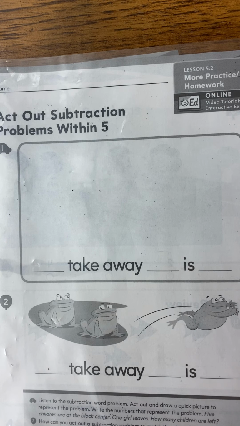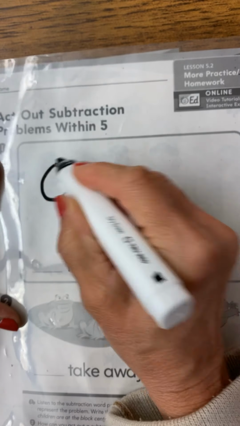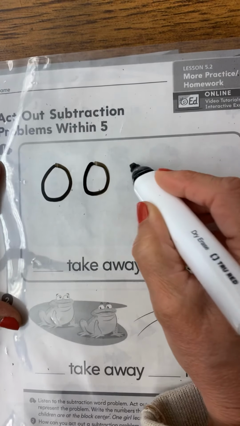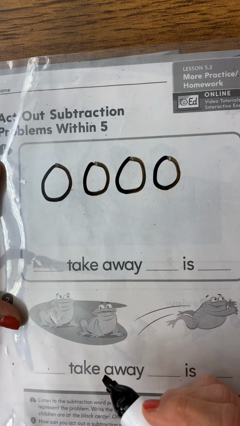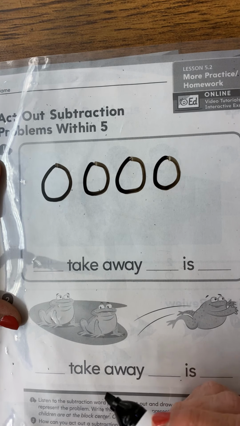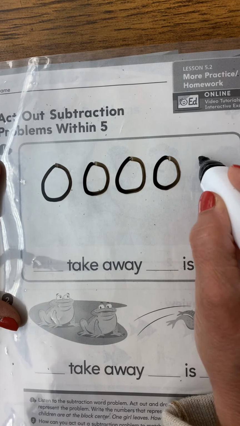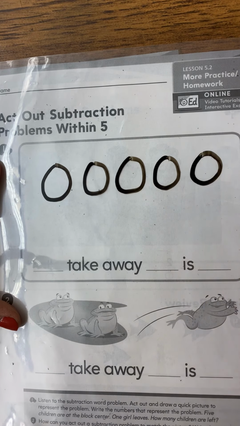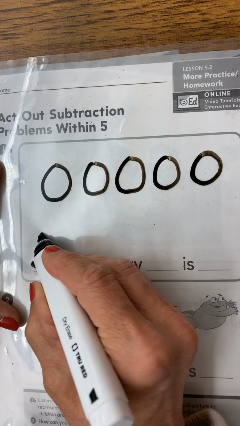5 children are at the block center. So let's draw 5 children. Ready? Drawing 5. Do I have 5? I don't know, I better count. 1, 2, 3, 4. Oh, I have to draw one more. 5. Let's write that number 5 on the line because we're starting with 5.